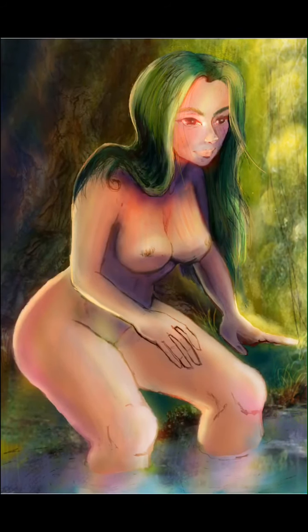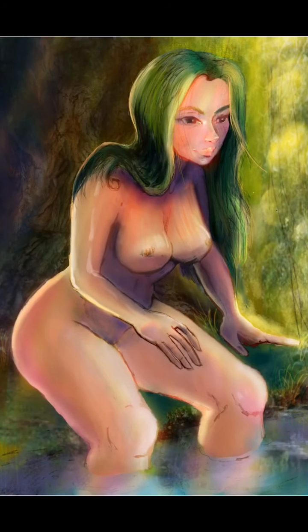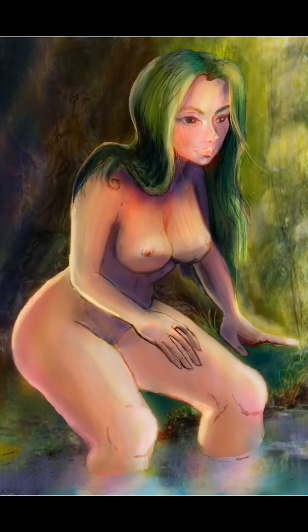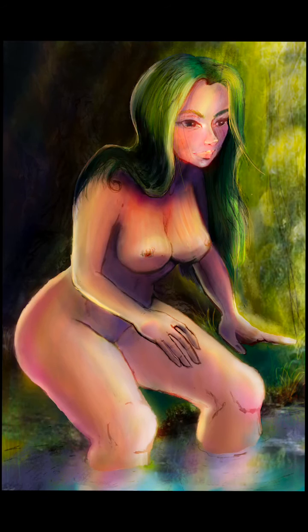And lastly, I did all the highlights as the icing on the cake, and we're near the finish line. Ta-da! This is the finished product and I'm very happy with how it turned out. I surprised myself and looking forward to seeing you.